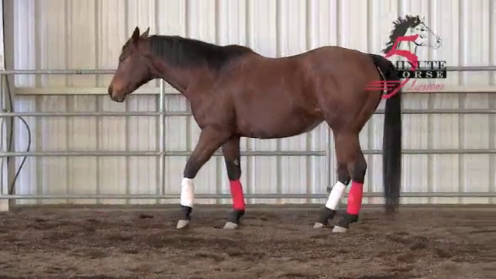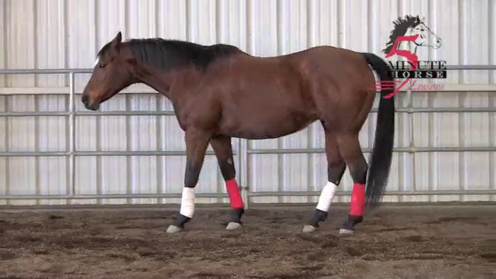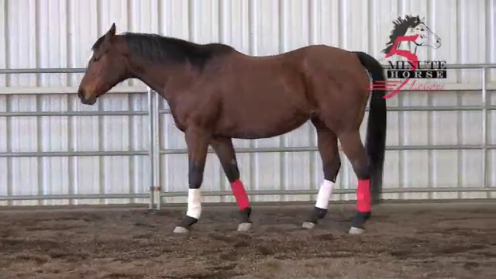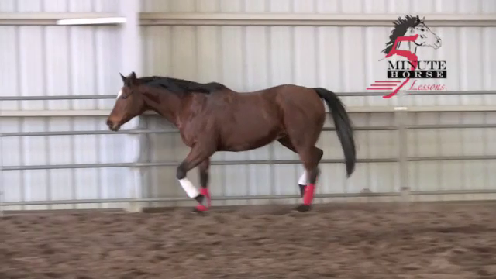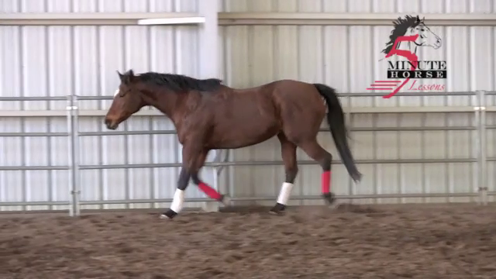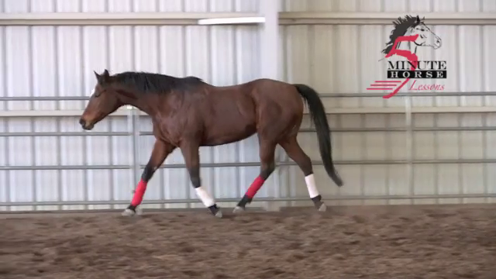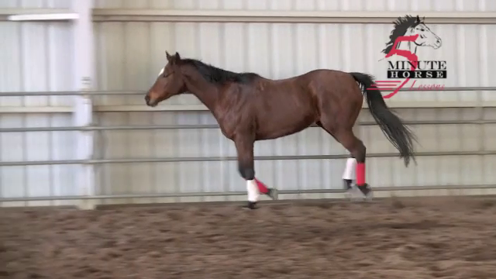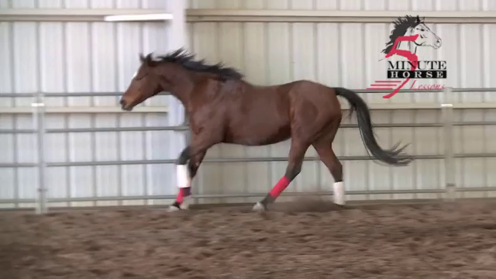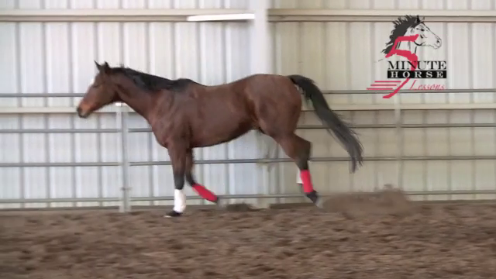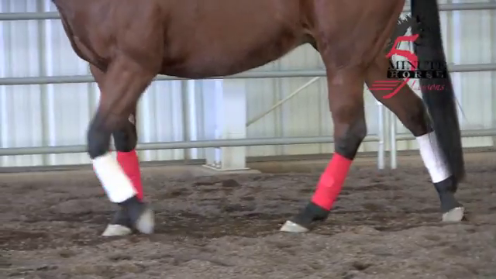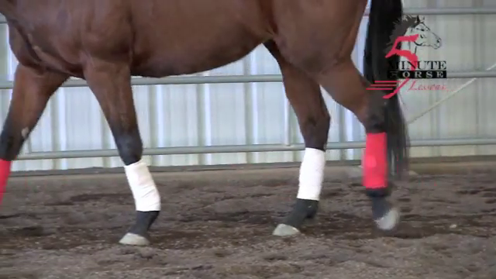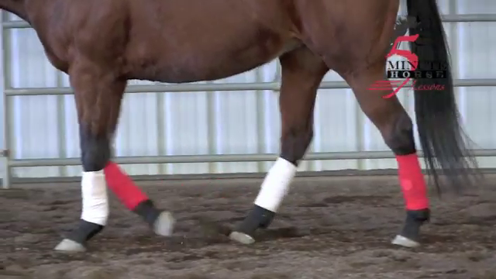One last review. We've got our backup, white diagonal, red diagonal, white diagonal, red diagonal. At the trot, there's the red diagonal, and now the white diagonal. Red diagonal. At the lope, we've got our red diagonal and the completion step, strike step, diagonal, completion step. And now at the walk, again, we've got red diagonal and a white diagonal. A red diagonal, a white diagonal.